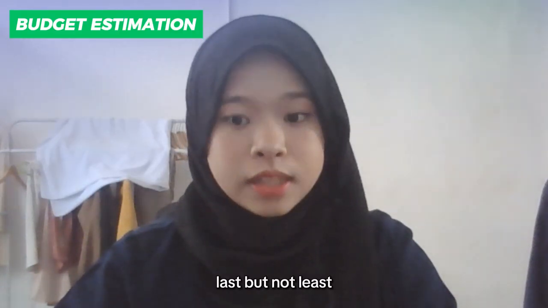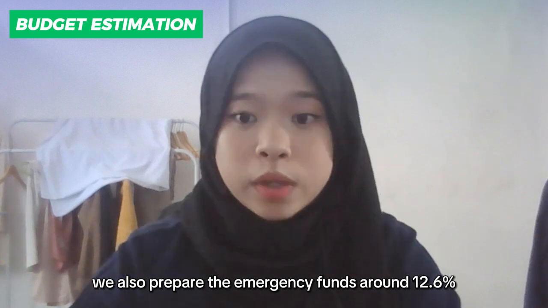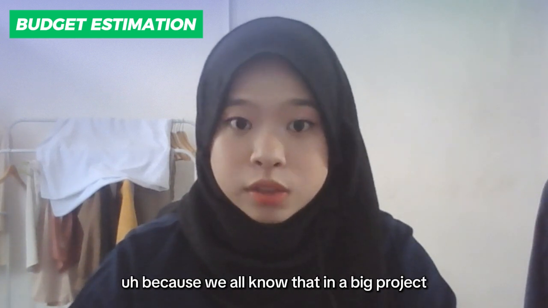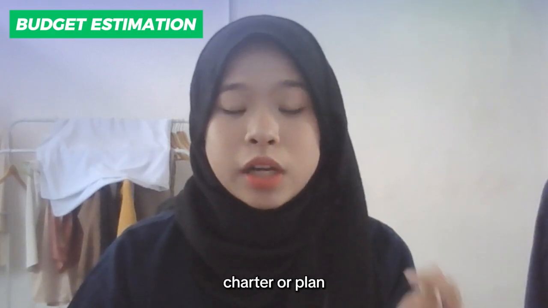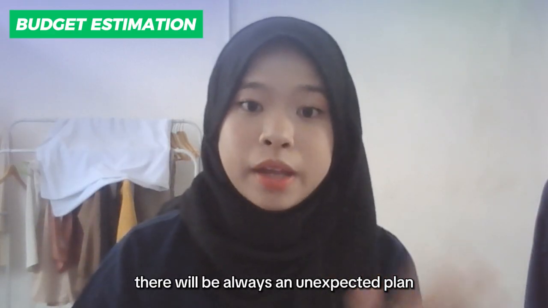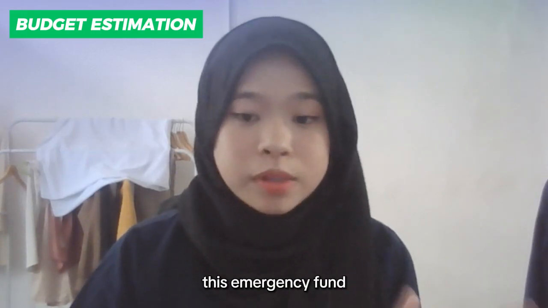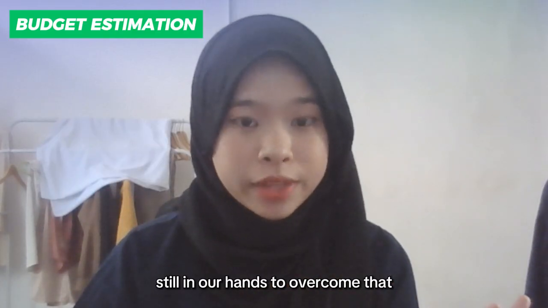Last but not least, we also prepare the emergency funds around 12.6%. Because we all know that in a big project charter or plan, there will always be unexpected plans or changing plans. Well, this emergency fund is still in our hands to overcome that.